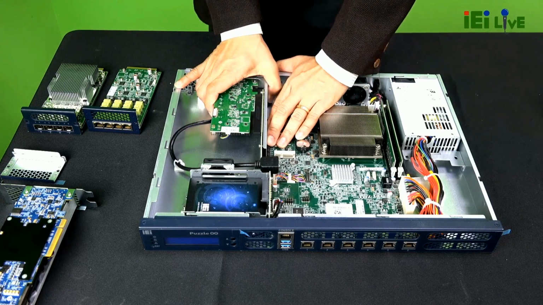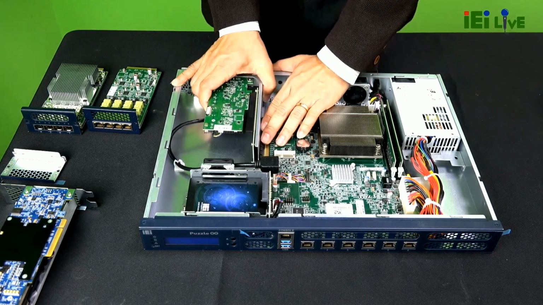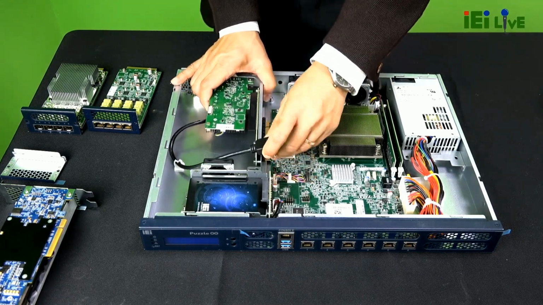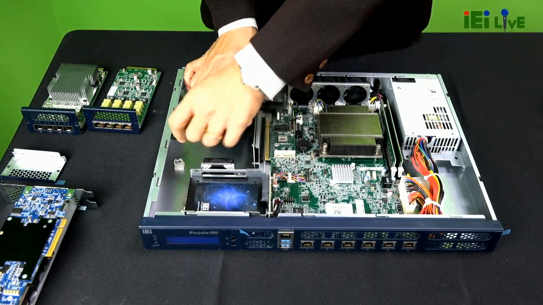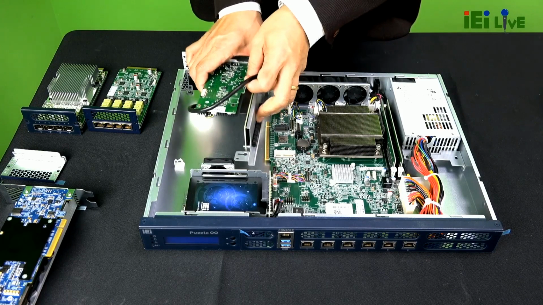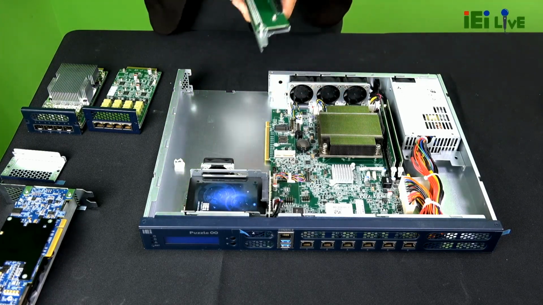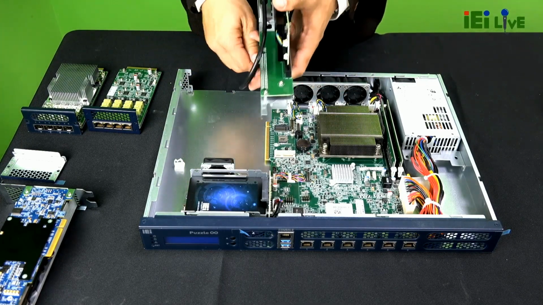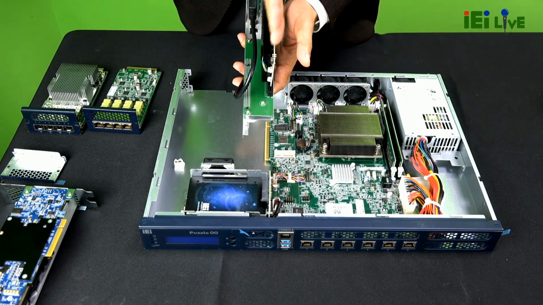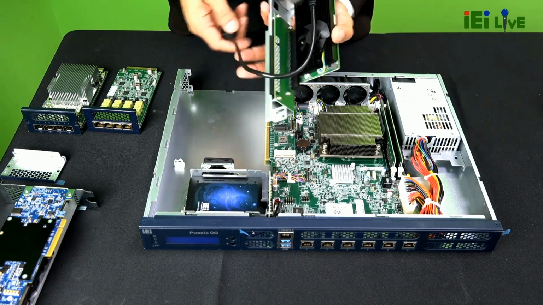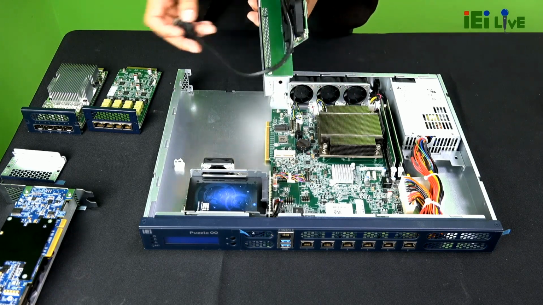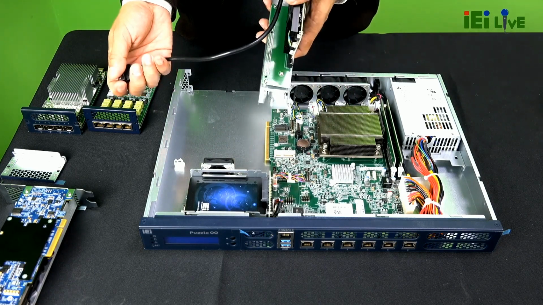Of course, it can support a 2-slot wide PCIe card, but now we have inserted just 1 slot, and it can support HDMI output.